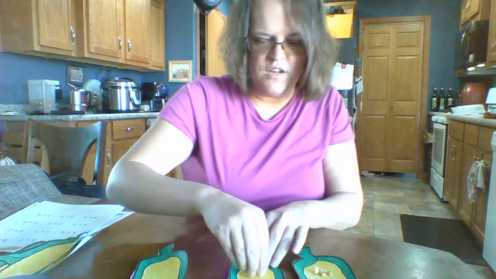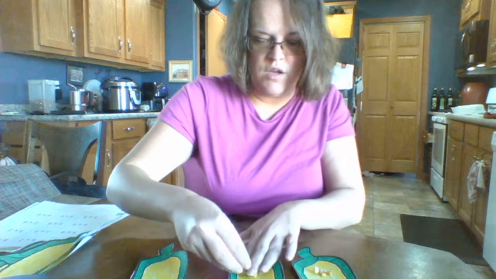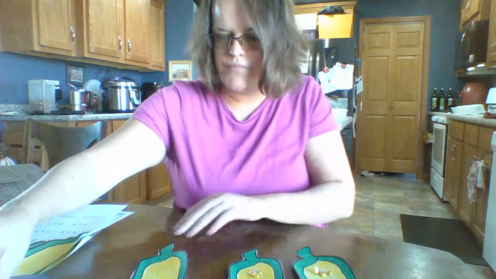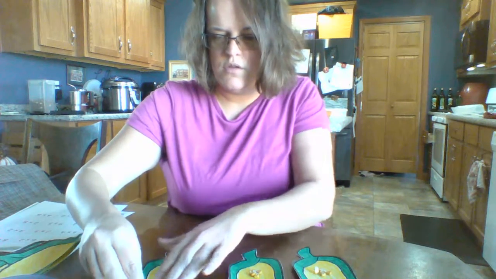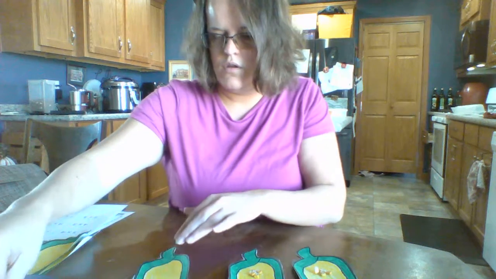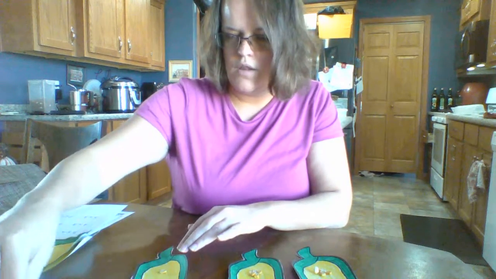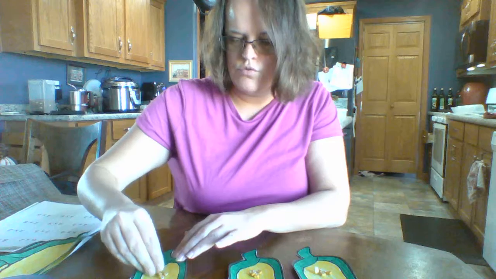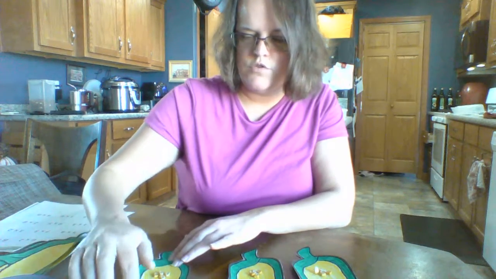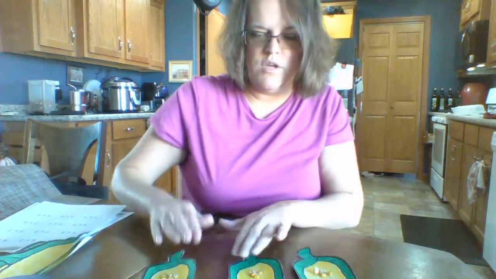But I like this because it gives them a hands-on visual instead of just memorizing math facts like I grew up. So 4, 8, 12, times 3 is 36.